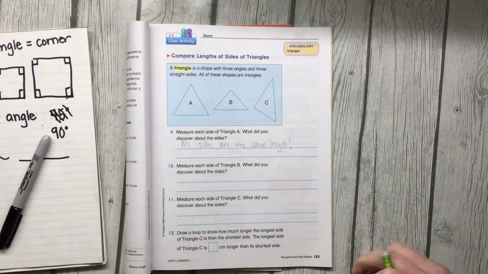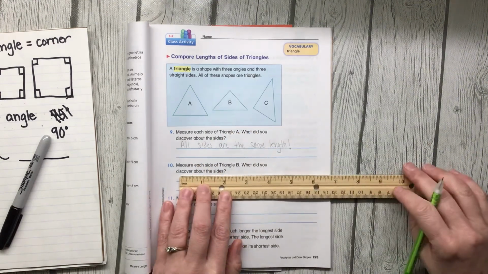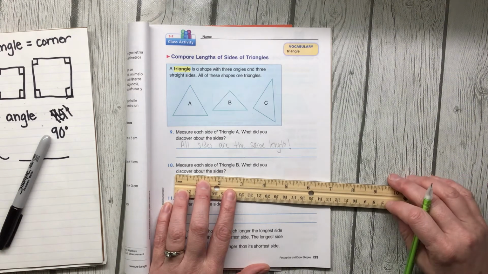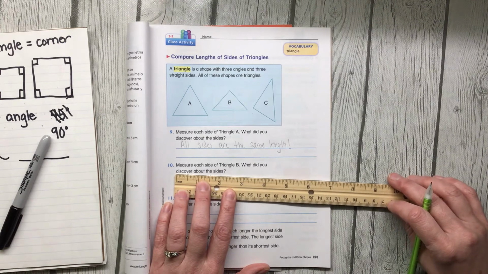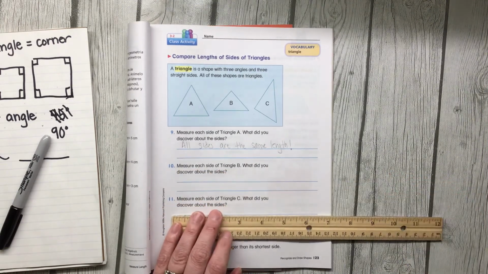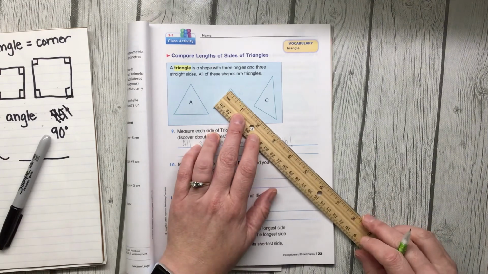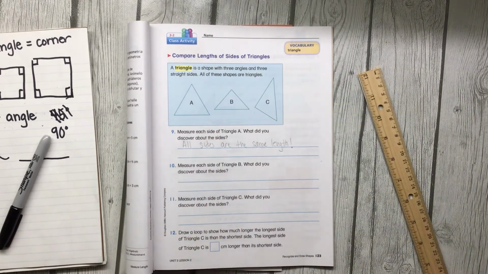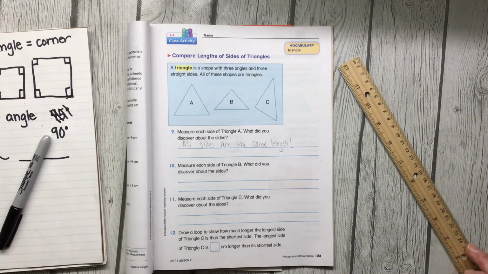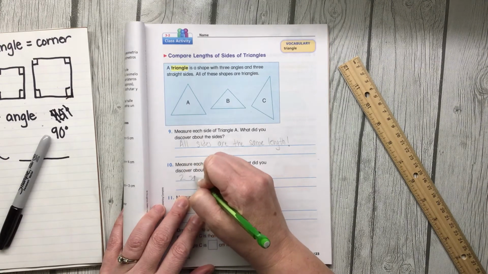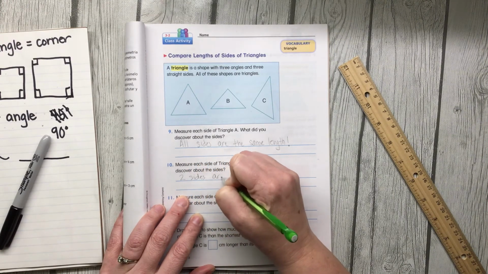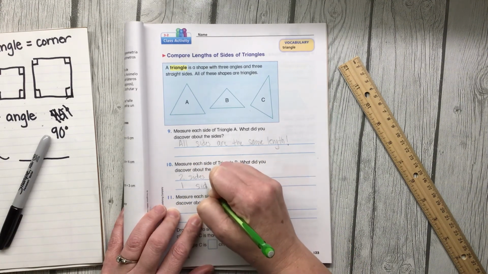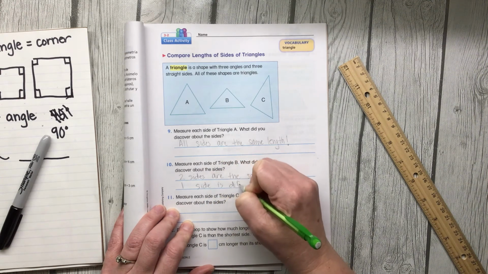Okay, B, so let's go ahead and measure each side of triangle B and discover what we've got going on about this one. Hey guys, I'm still recording. I'm so sorry. Whoops, I started using my... So what we noticed is 2 sides are the same. One side is different.